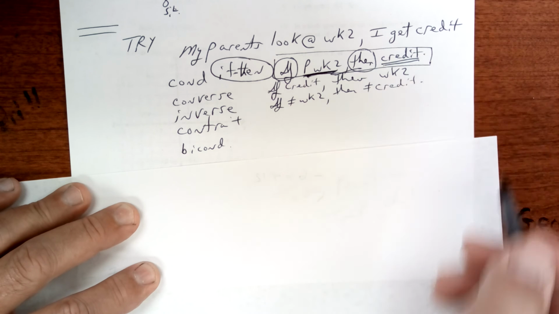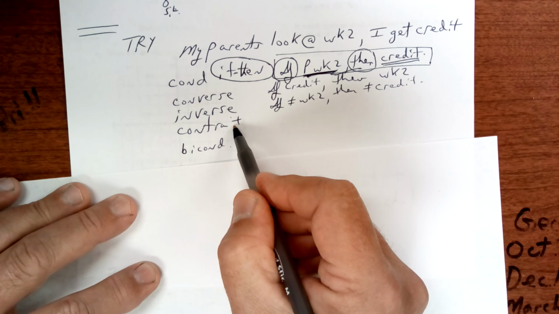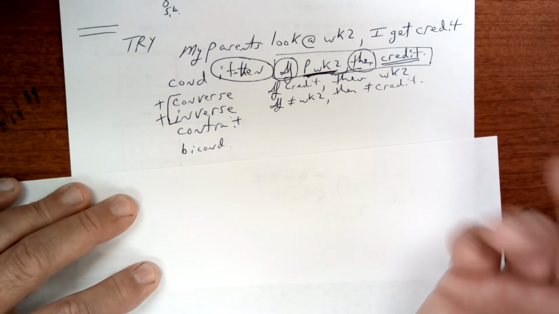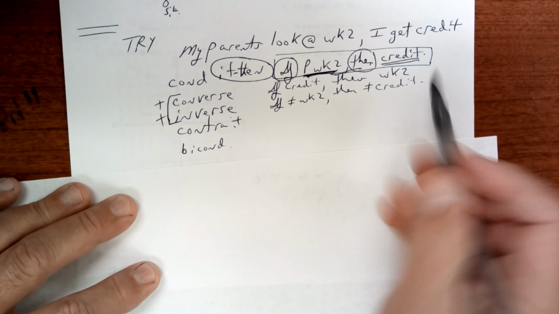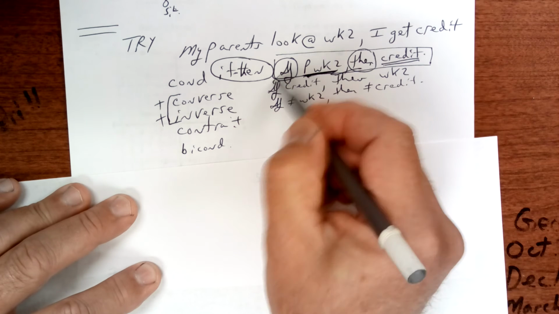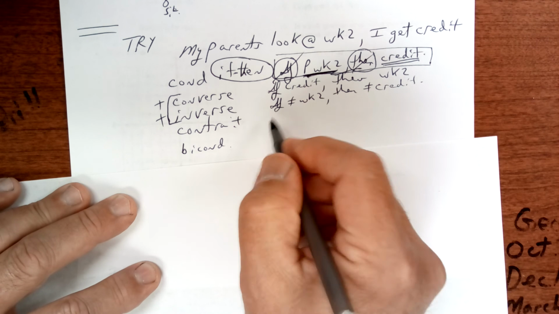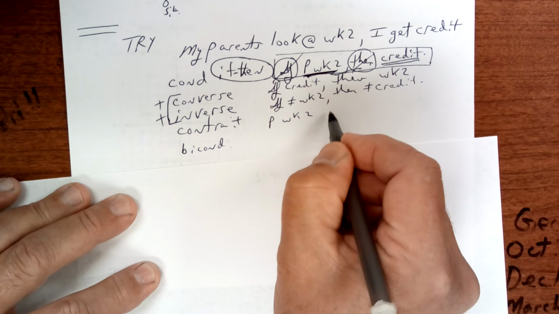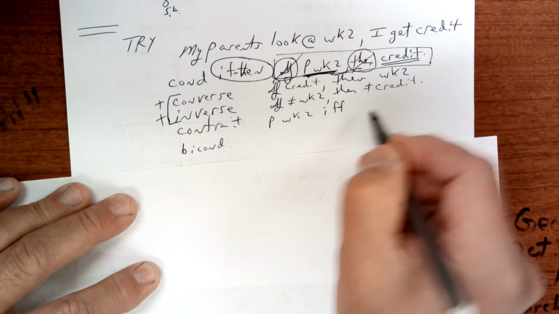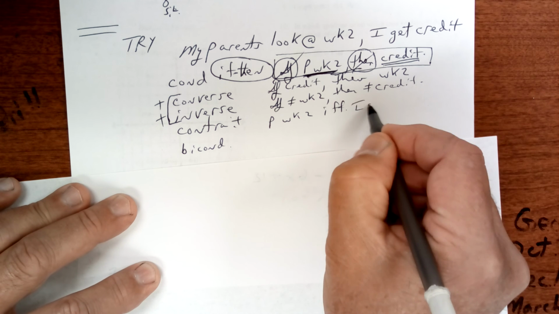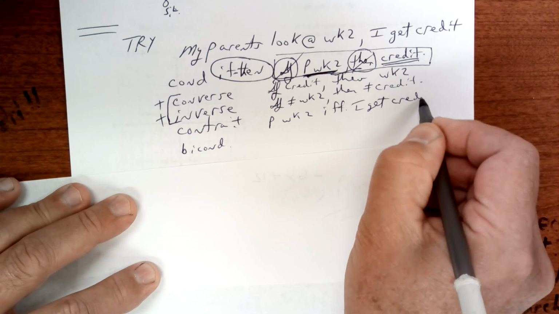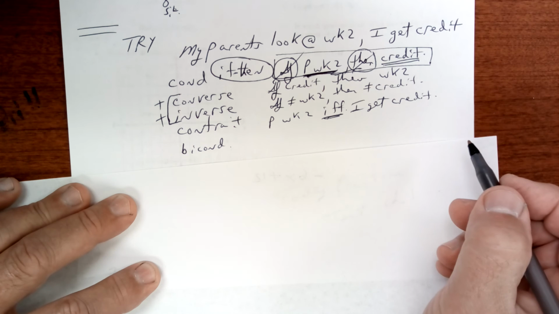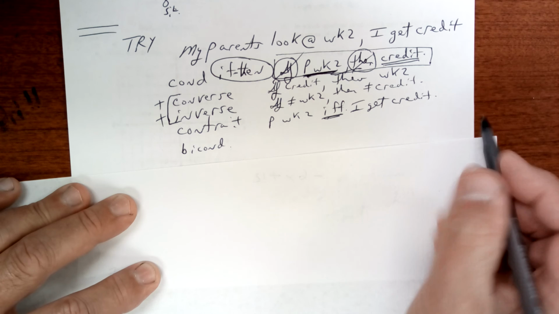The contrapositive is only if both of these are true. So let's just say both of these are true, because that is correct. So now you drop the word if and you drop the word then and say, parents look at week 2 if and only if I get credit. And that's it. Okay, if and only if. And actually, no, that is your biconditional.